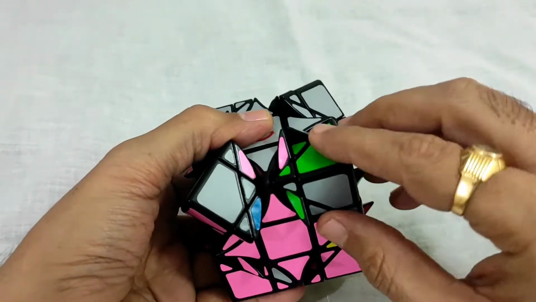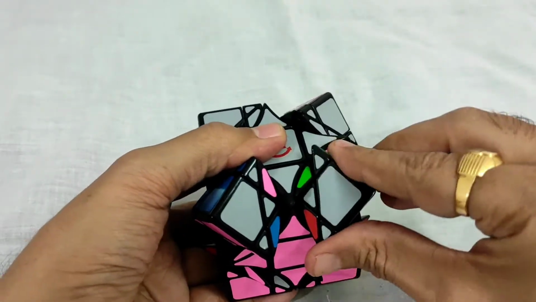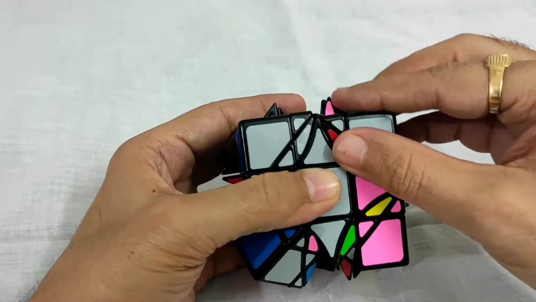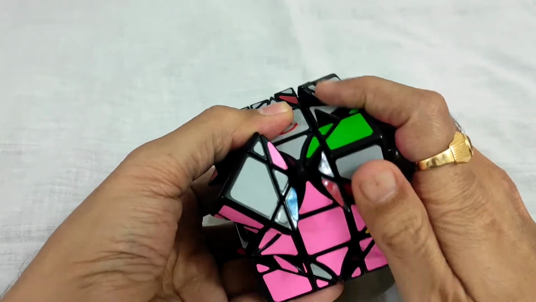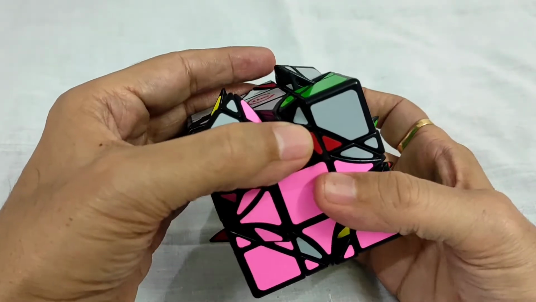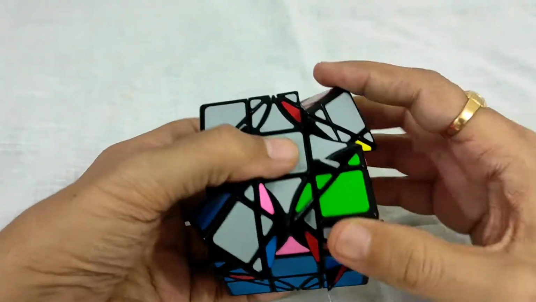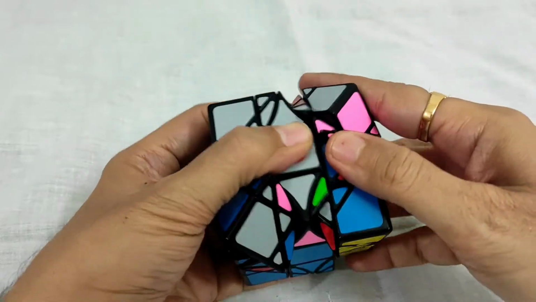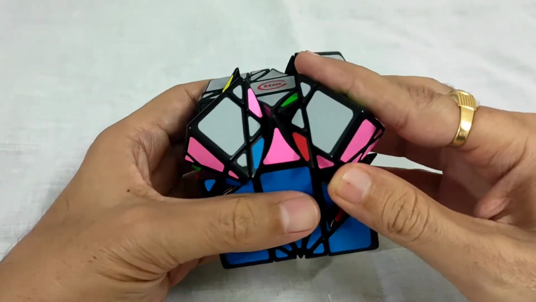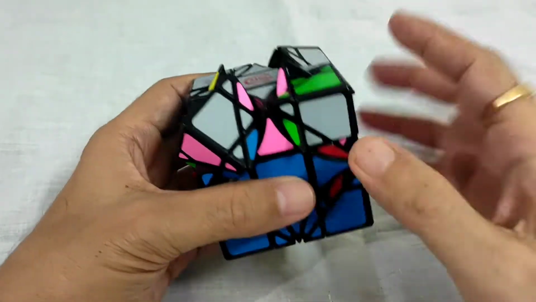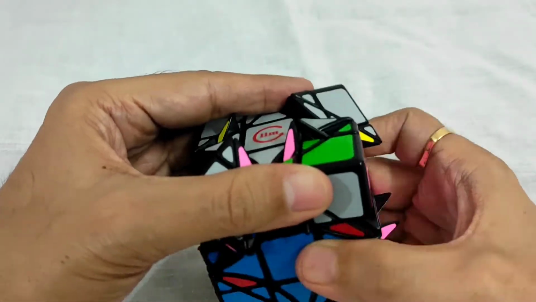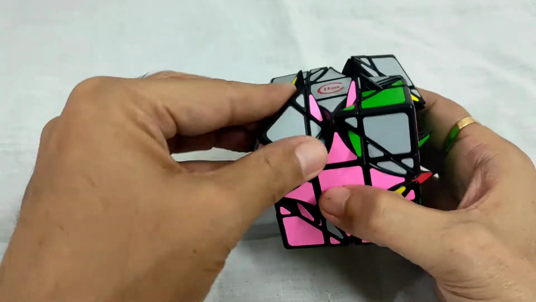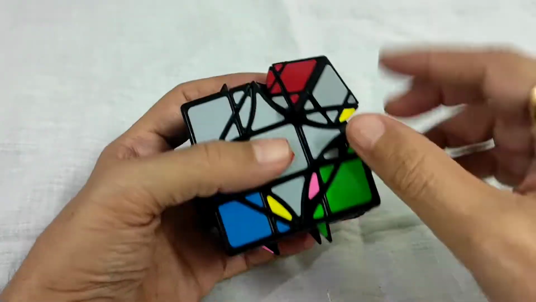So it is up, then up, down, back, and then we need to bring the two layers to the right side, and then again up, then down, bring it back and down, and bring this into its original position. Okay, so now we can see this is solved.